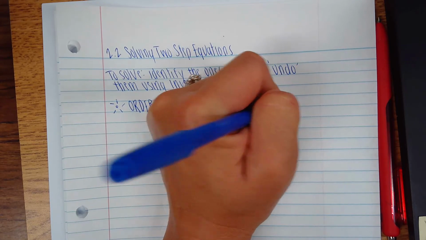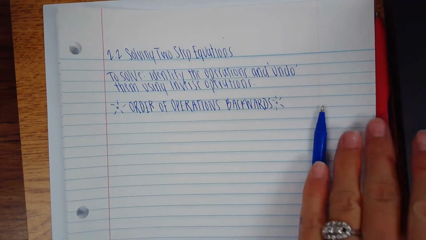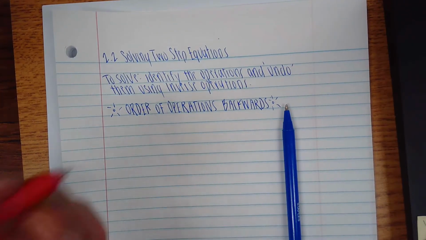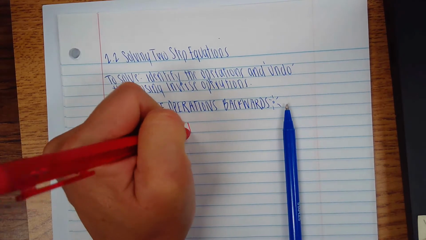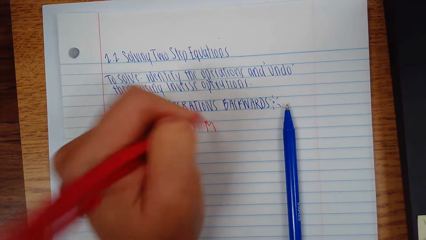And we'll close it off with a cute little star. So order of operations backwards is SAD-MAG. SAD-MAG. Poor Meg was sad.